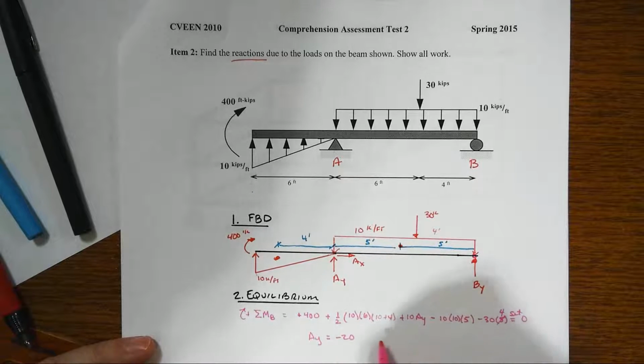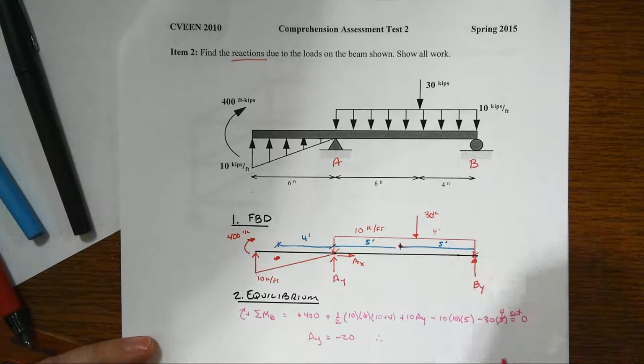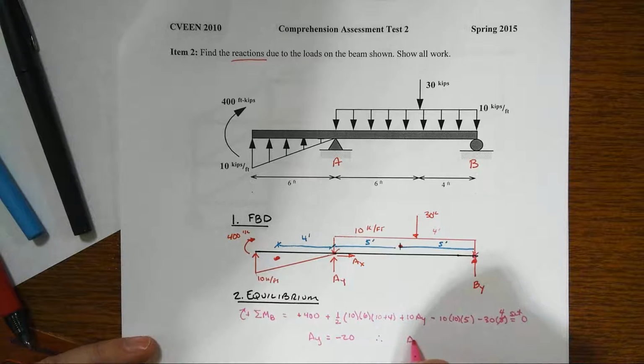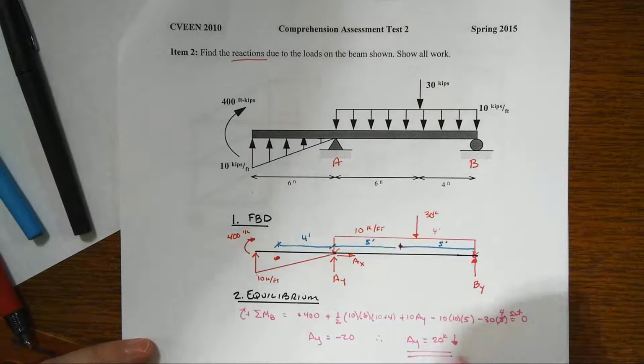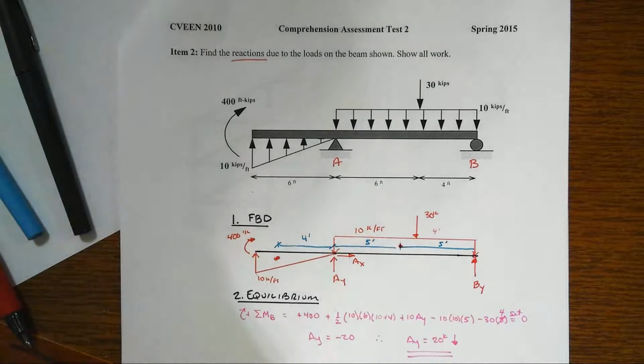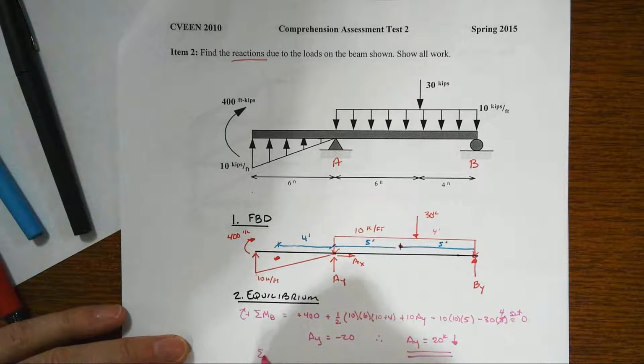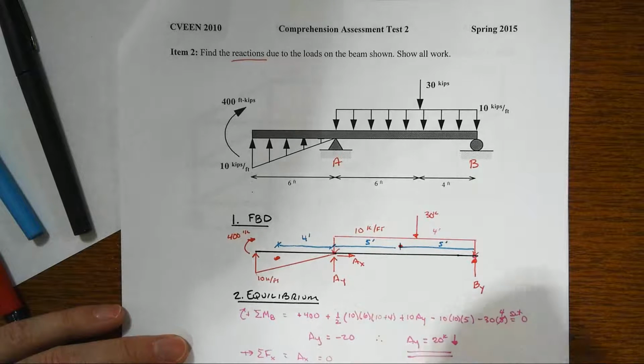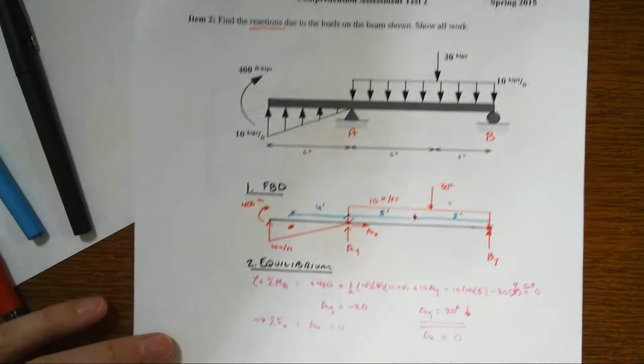And that minus sign just means that although we guessed it was going up, it is not. AY is going downwards at 20 kips. That's one of them. And then we could do the trivial one here too, and we need to. No forces in the x, we only have AX, so AX equals 0. Now that is the trivial one.